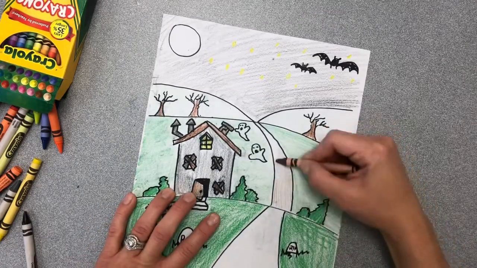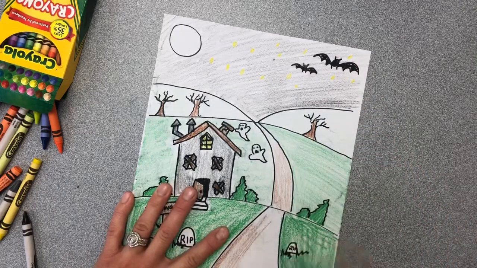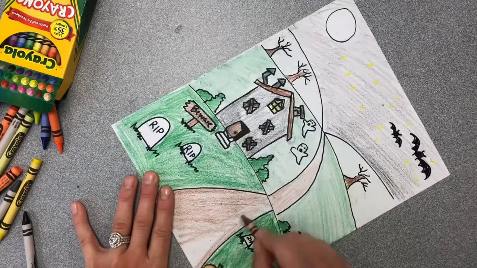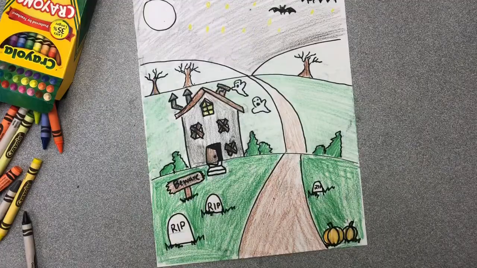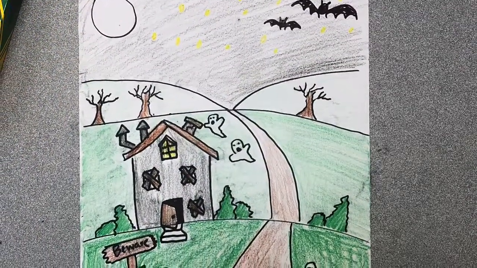I'll color in the street or road, whatever you call it, medium tone in that middle ground. And then up close, I'm going to push down hard again. And that's my finished piece. Hope you liked it, and good luck making your spooky foreground, middle ground, background.